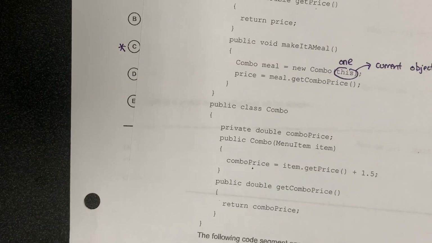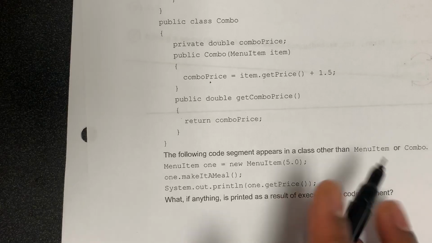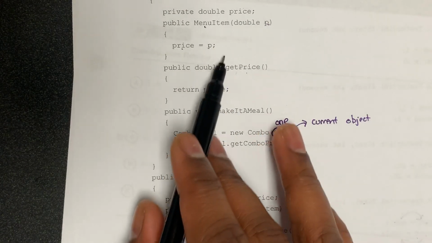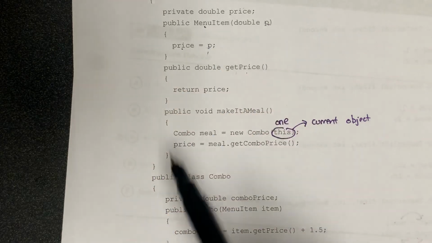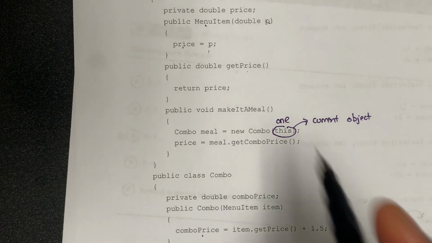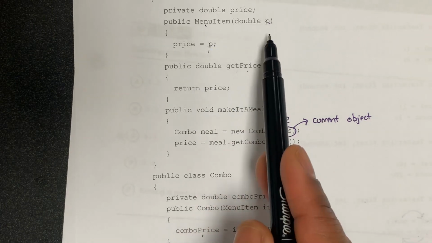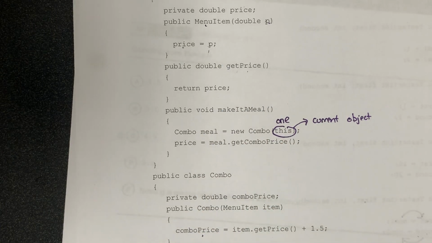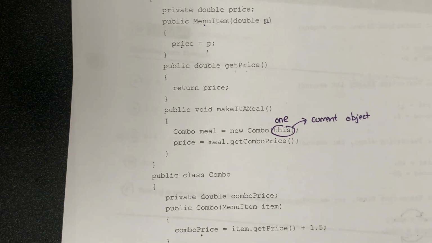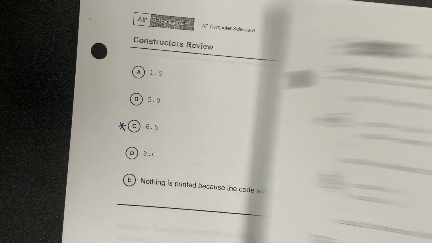Now again, this all works pretty smoothly because we have this getPrice method that is public, and we're not trying to actually change the value of the instance variable price through some dot like combo.price equals. We're not doing that inside the code. We're doing that inside of a method that has access to that variable. So the answer is 6.5.